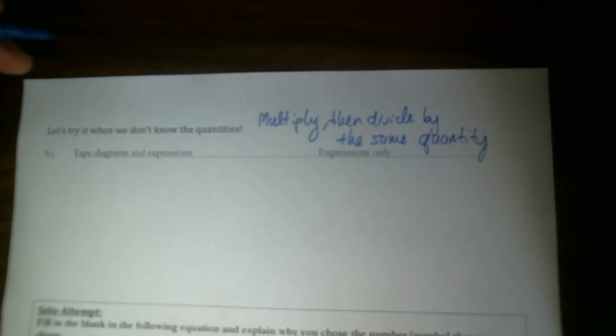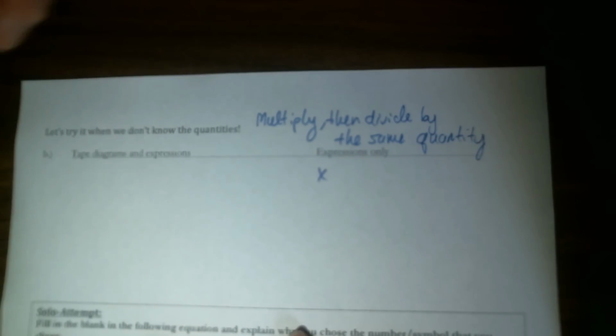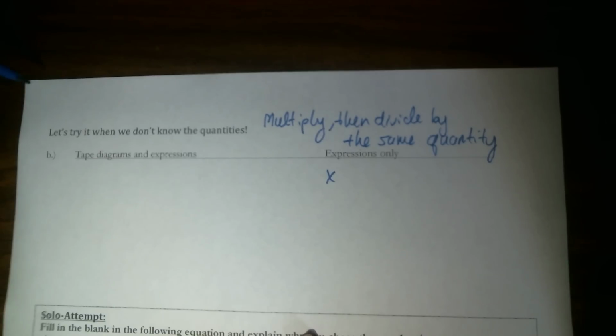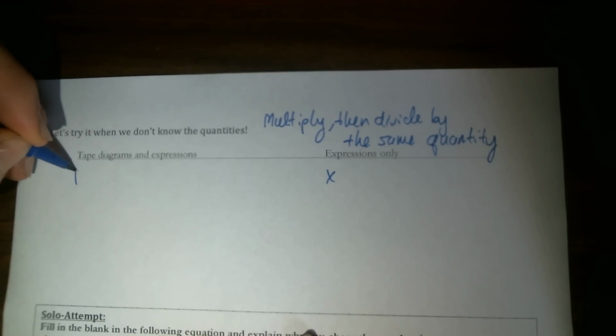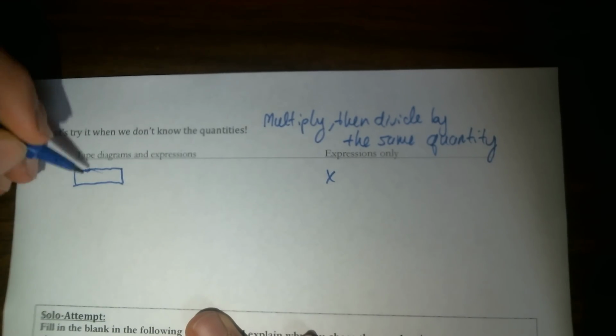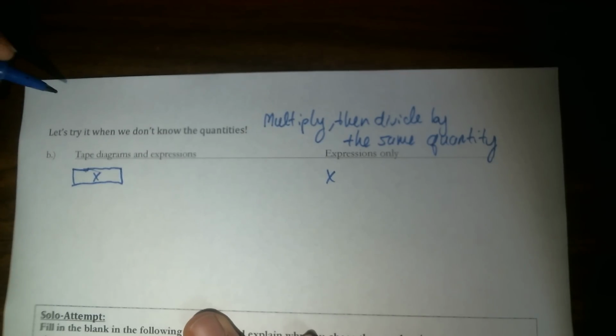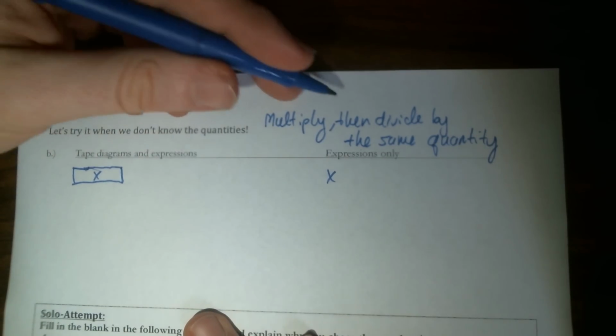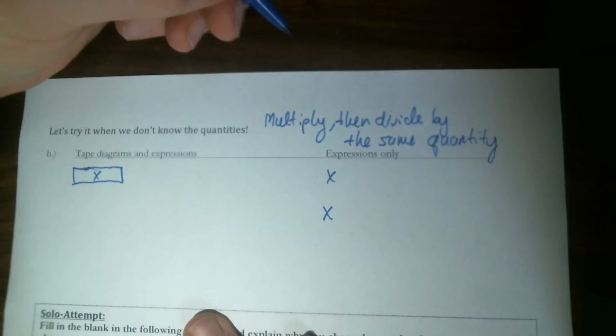Let's think here. Well, let's start with, how about x? So again, when I'm working with a variable, I don't know how many lines to draw. So I can just basically draw my tape diagram like this. I can just say, oh, this is x. That's what it's worth.